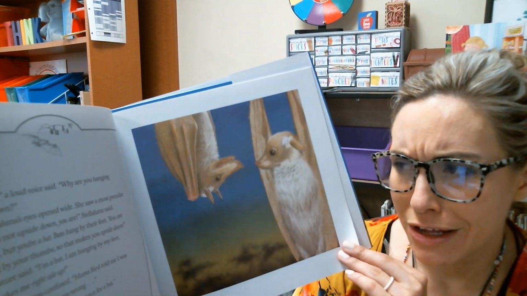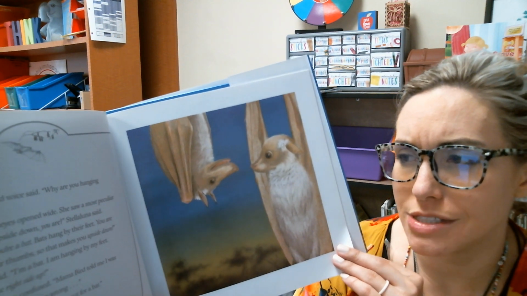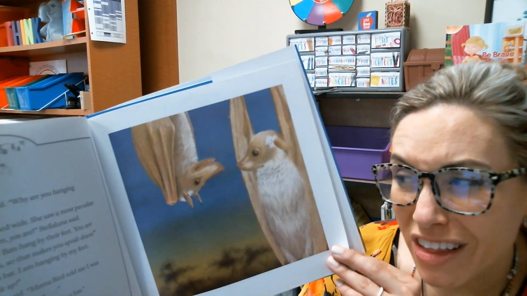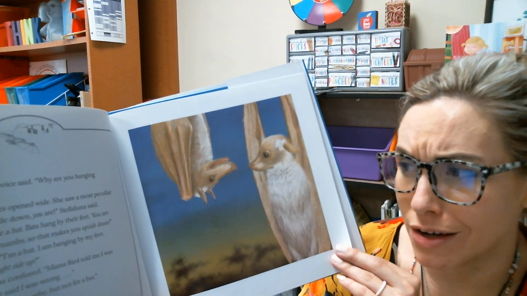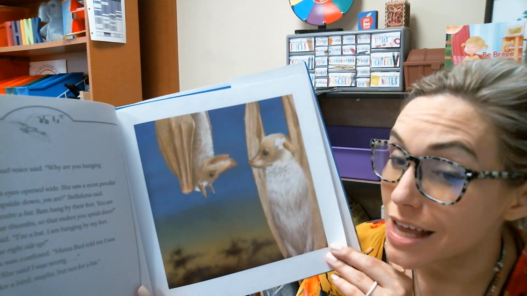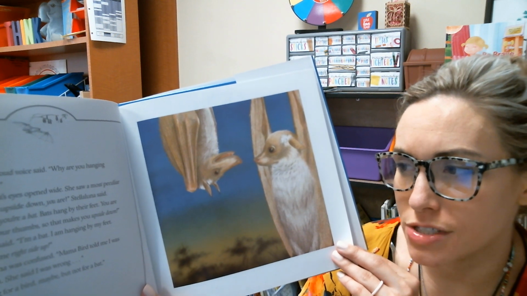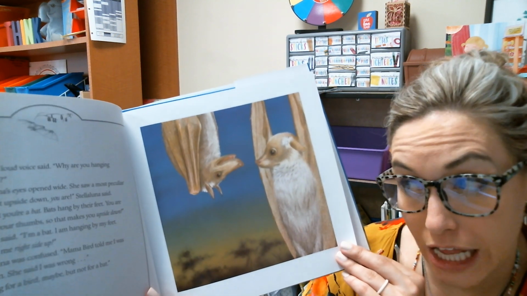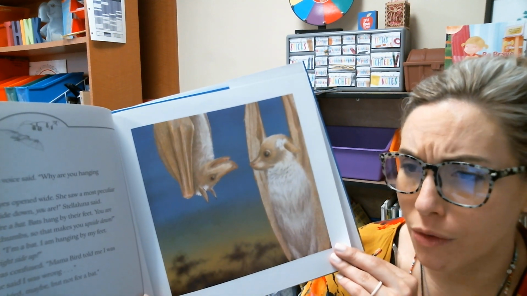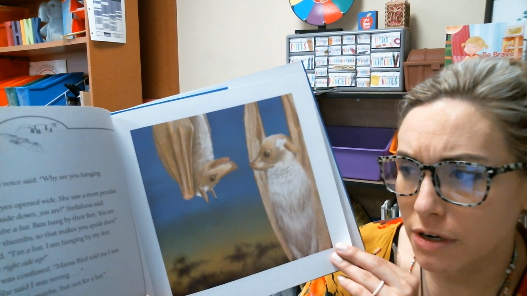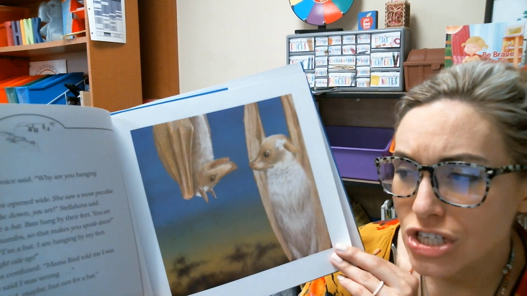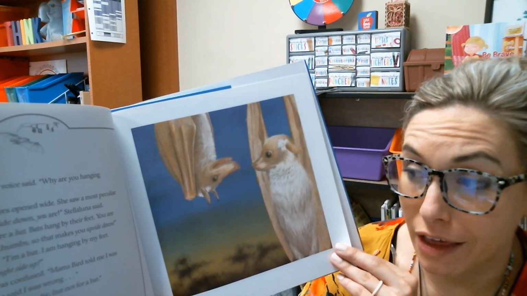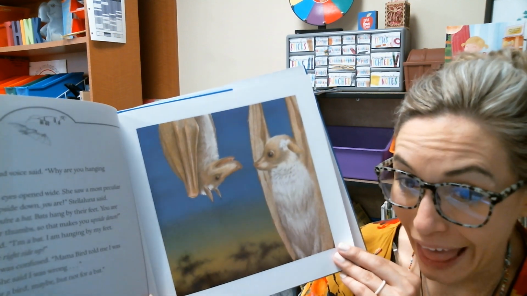"I'm not upside down. You are," Stellaluna said. "Ah, but you're a bat. Bats hang by their feet. You're hanging by your thumbs, so that makes you upside down." The creature said, "I'm a bat. I'm hanging by my feet, so that makes me right side up." Stellaluna was confused. Mama Bird told me I was upside down. She said I was wrong. Wrong for a bird, maybe, but not for a bat.